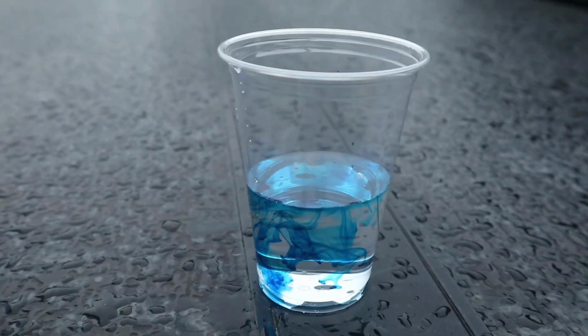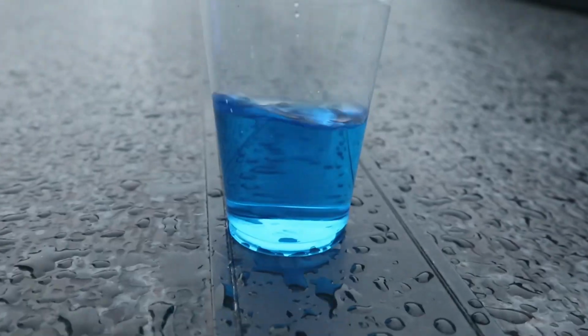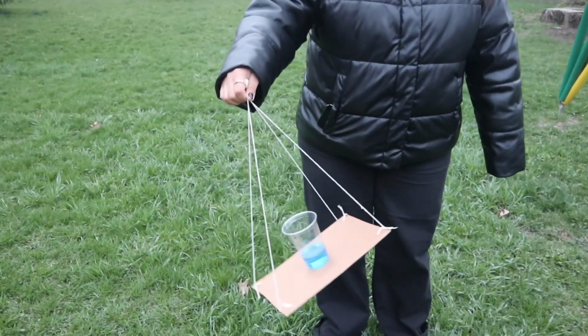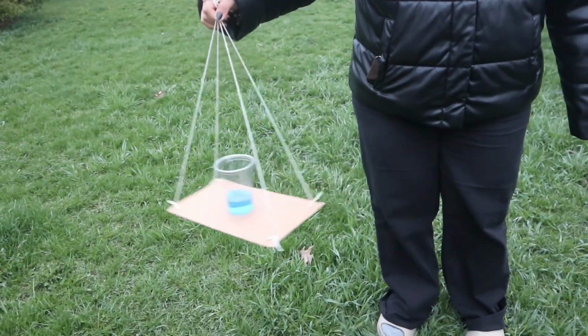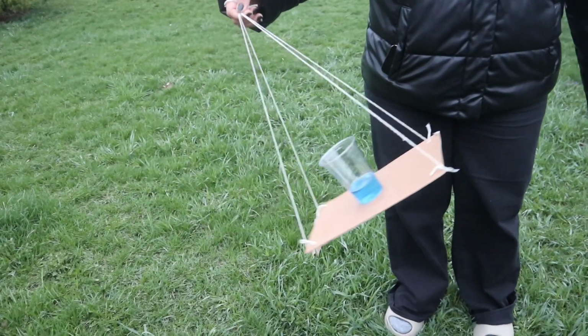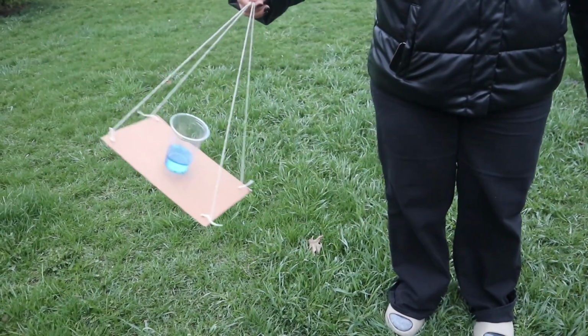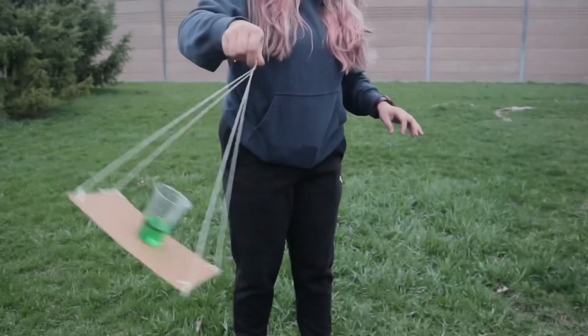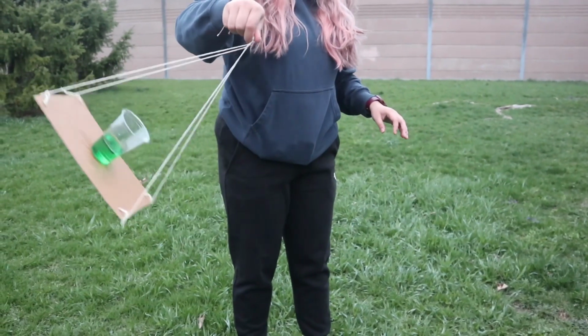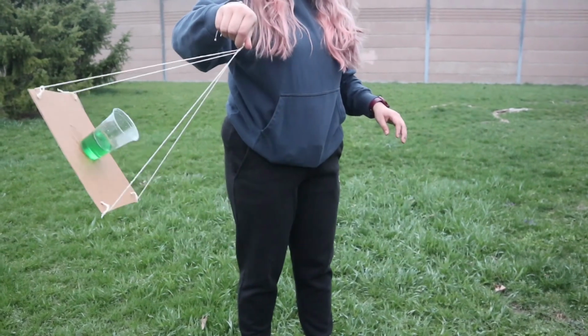Now, I'm going to place the cup of water in the middle of the tray and we're going to start swinging the tray back and forth until we can swing it in a circular motion. With the help of my friend, we can see on the video that the water is not moving as you swing the tray back and forth. Now, as you can see, the water stays inside the cup as the tray swings back and forth.